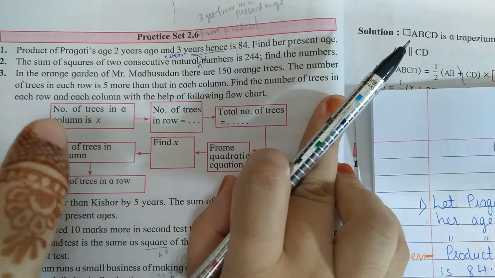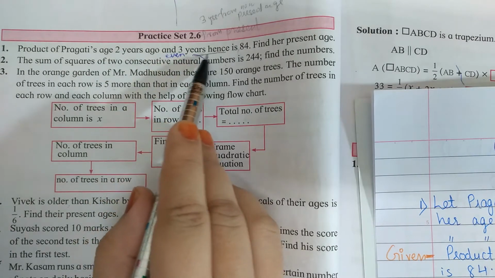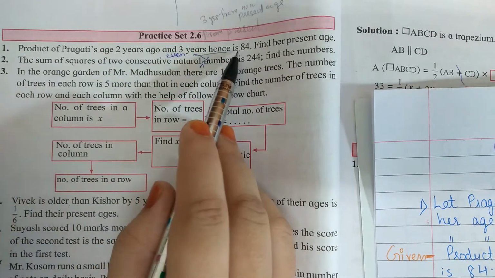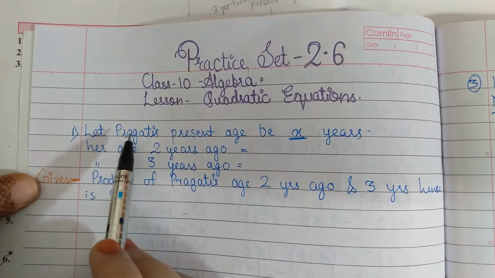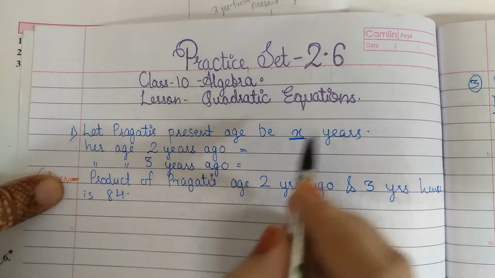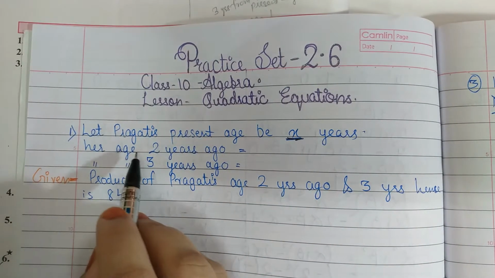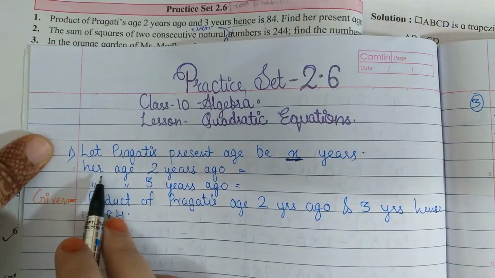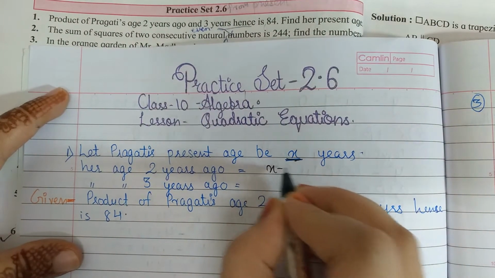Now here Pragati's age is given, Pragati's age 2 years ago is given, and 3 years hence. Hence means 3 years from now. That is 84, and find her present age. So first we will assume that Pragati's present age will be x. Pragati's present age till now is x years, and her age 2 years ago will be x minus 2.